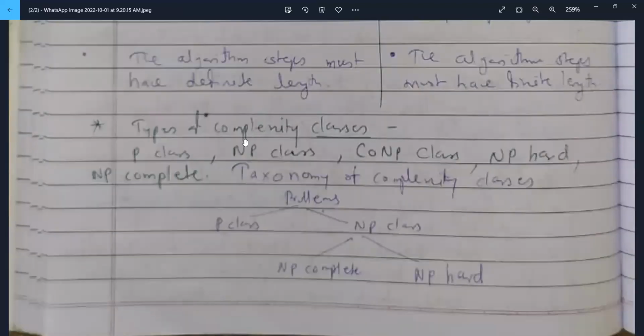Types of complexity classes, 2 marks question: P class, NP class, NP hard, NP complete. Taxonomy of complexity classes: problems are P class and NP class problems. NP class problems are divided into two parts, NP complete and NP hard.